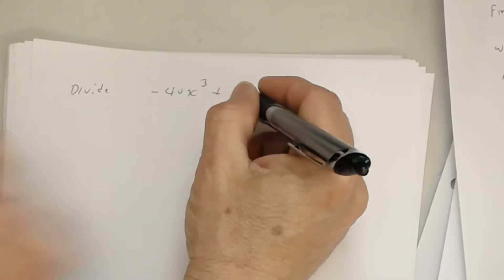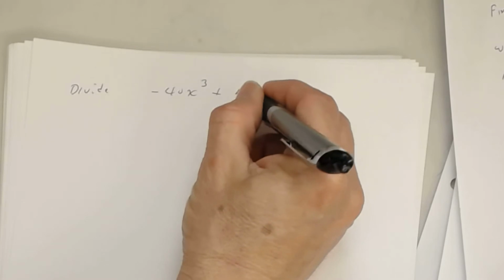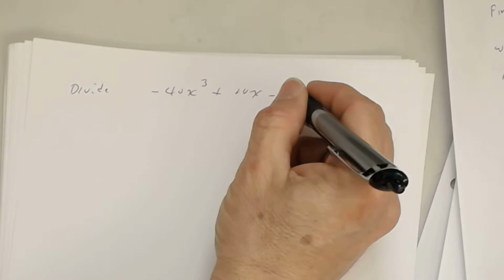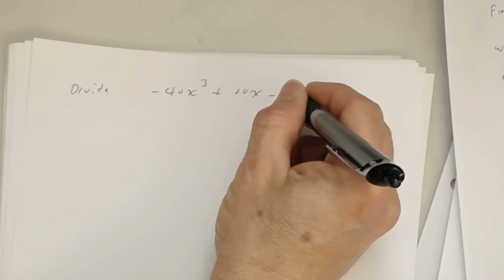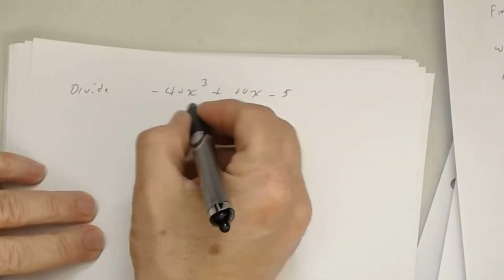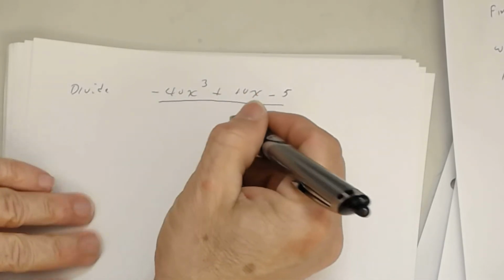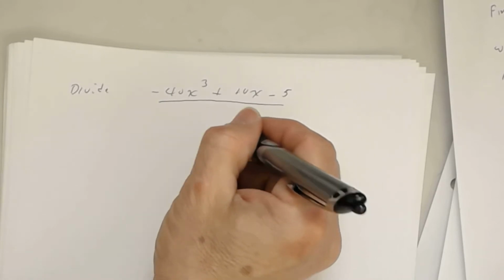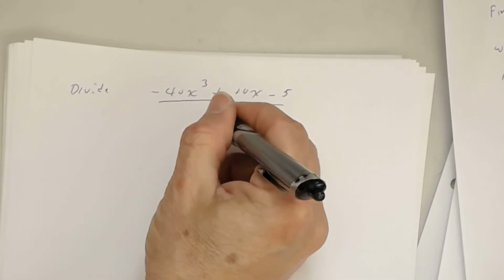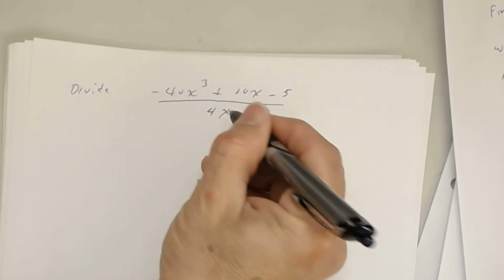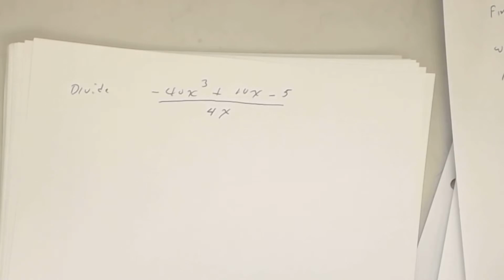So negative 40x cubed plus 10x minus, let's say, 5. Divided by, so have this polynomial that's being divided by a monomial. And a monomial is how many terms? 1. And so let's say it is 4x. Okay?